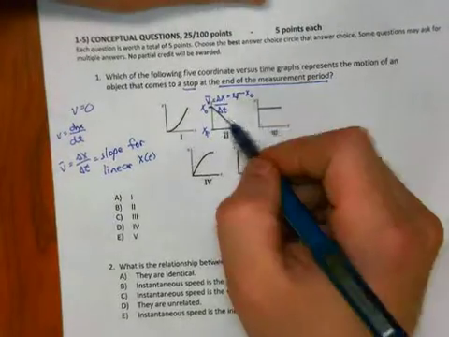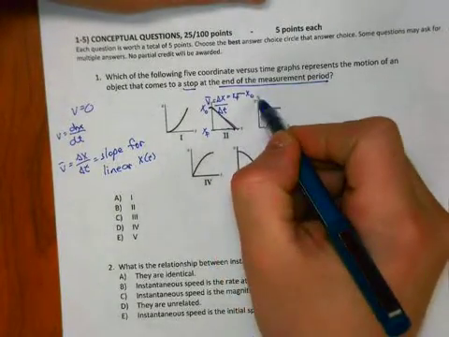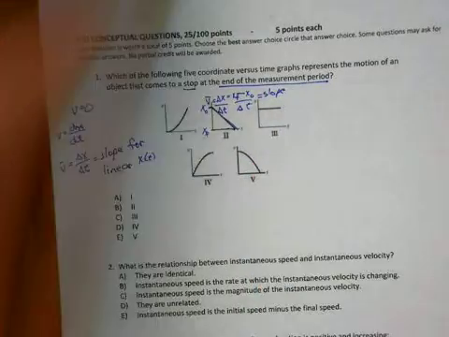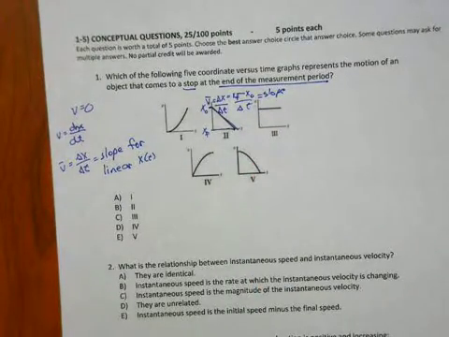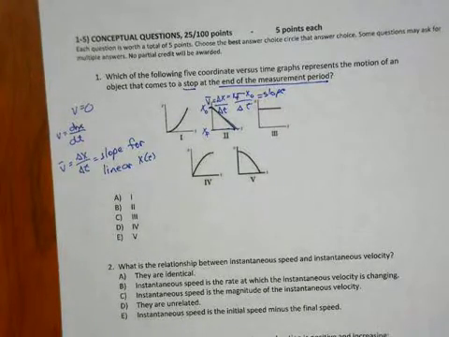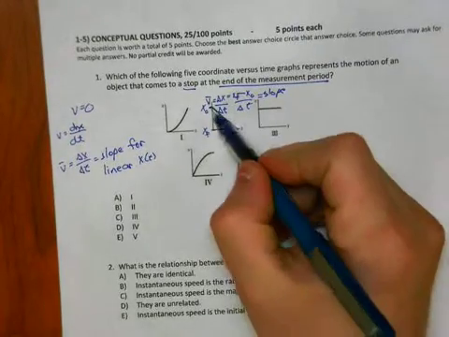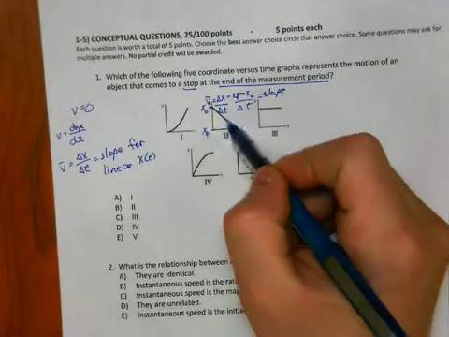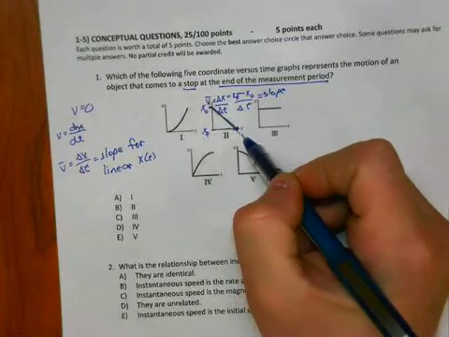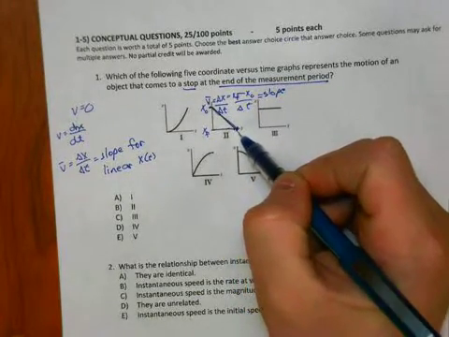So the velocity is given by the slope of this line, and it's a linear graph, so it has a constant slope, and therefore it has a constant velocity. At no point does this velocity equal 0. The position equals 0 when it crosses the axis here, but its slope is the same throughout, so it has a constant velocity.